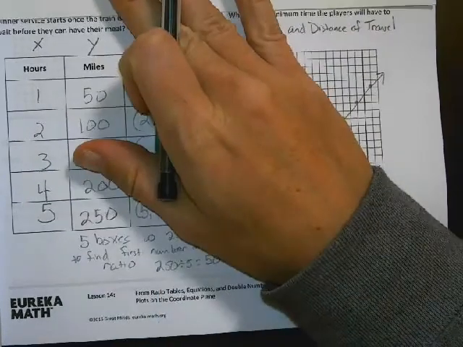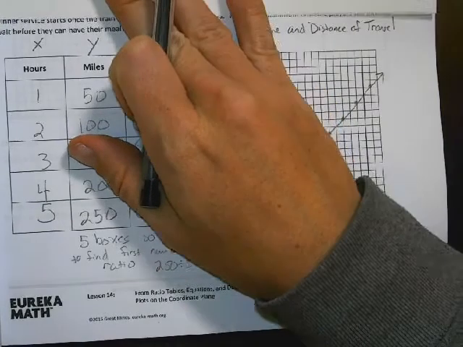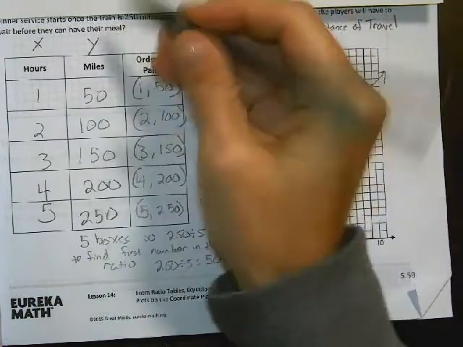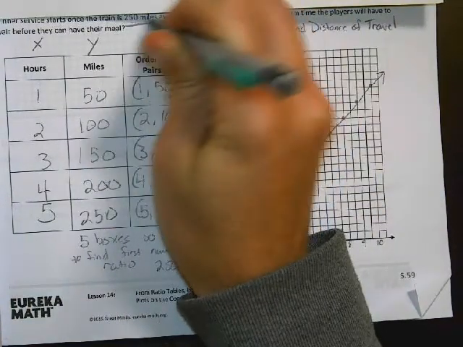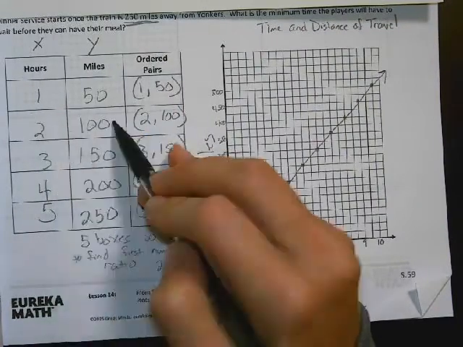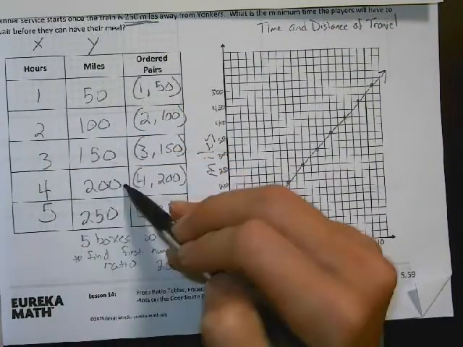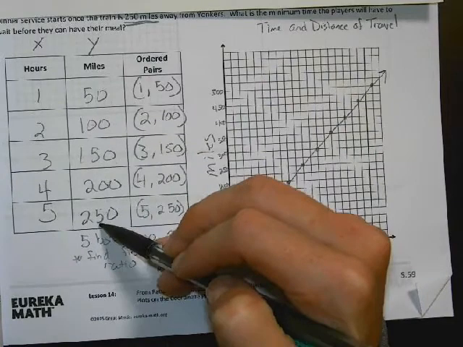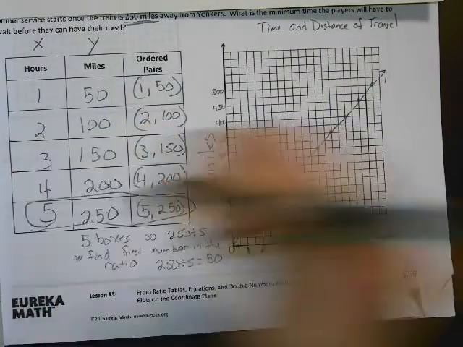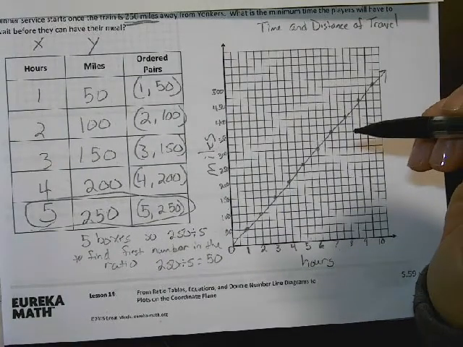So this one, they're asking me about 250 miles. And so I believe it's easiest to count by 50 so that I can get to that 250. So we have 1 to 50, 2 to 100, 3 to 150, 4 to 200, 5 to 250. So right here, we actually have our answer. We wouldn't even have to plot it. But I'm going to go ahead and plot it to show you.